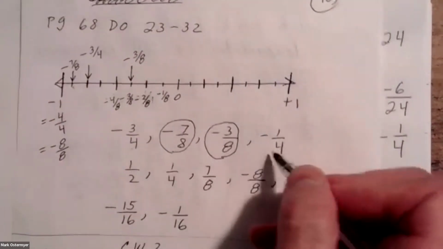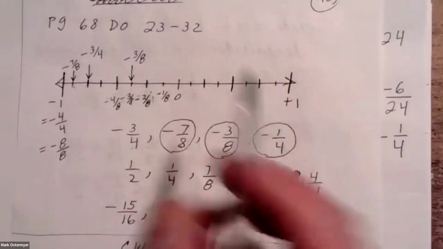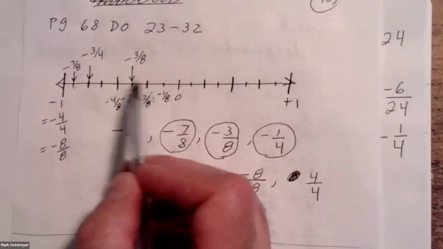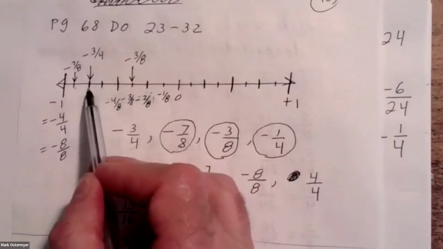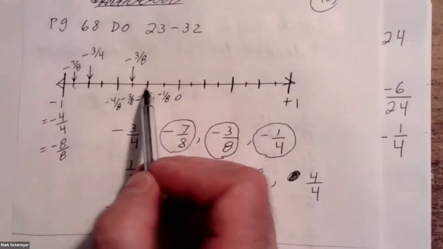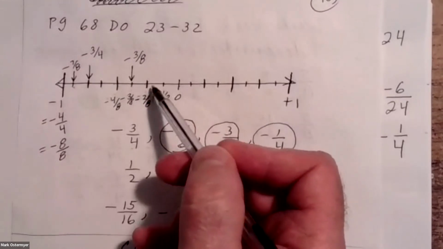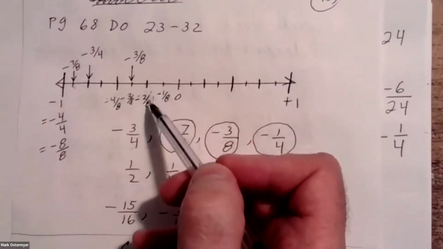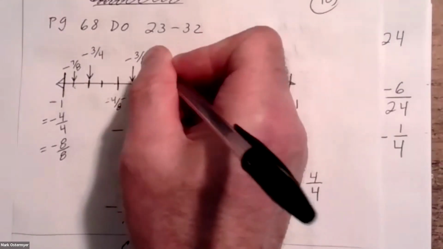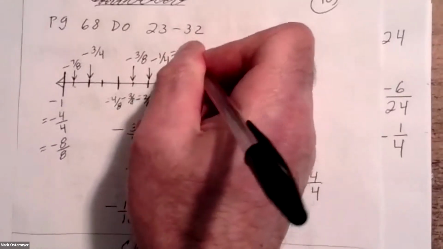Where would -1/4 be, ladies and gentlemen? Now you need to think of your scale broken down into fourths, not 8ths. Here's 0. This was what? -1/4. -2/4, -3/4, -4/4. So here's 0, here's -1/4. -1/4 is another name for what? -2/8. Do we agree? -1/4 is equal to -2/8. That would be -1/4, which is equivalent to -2/8.